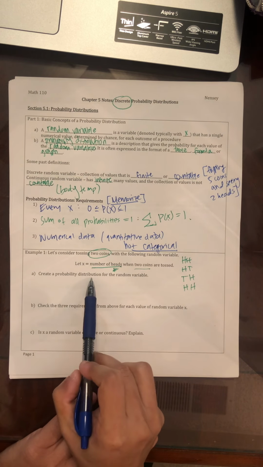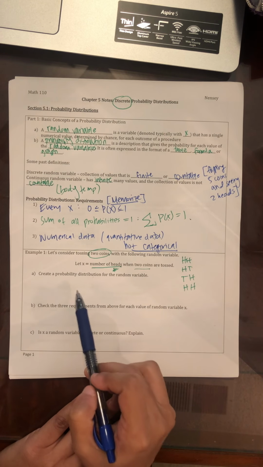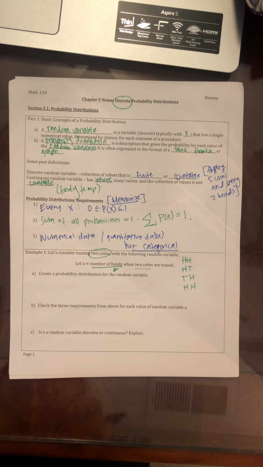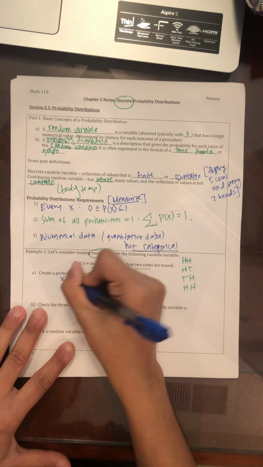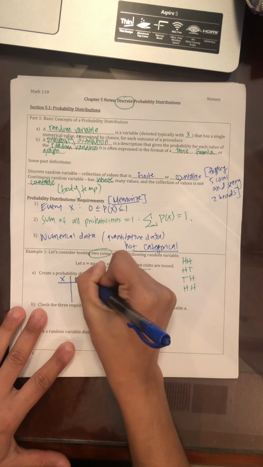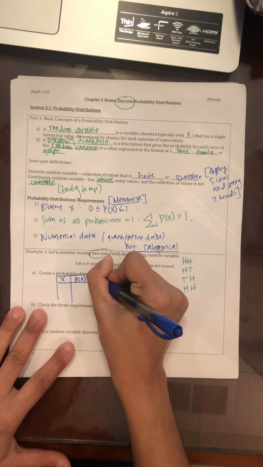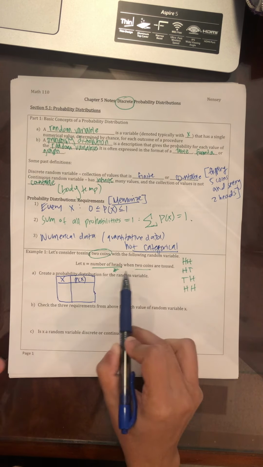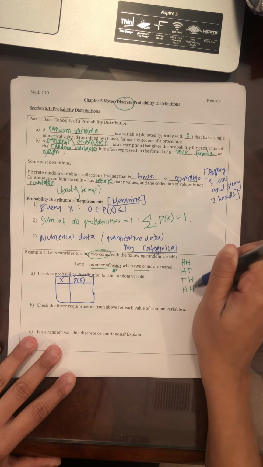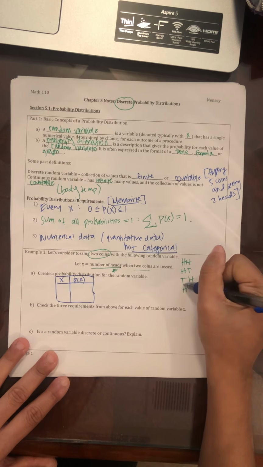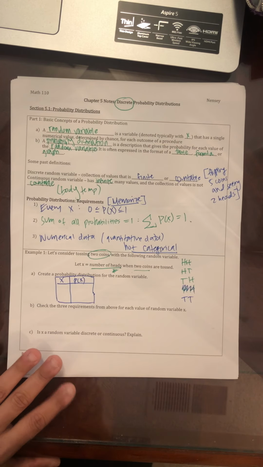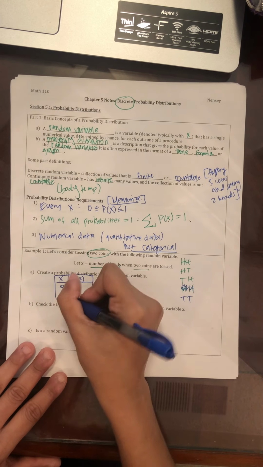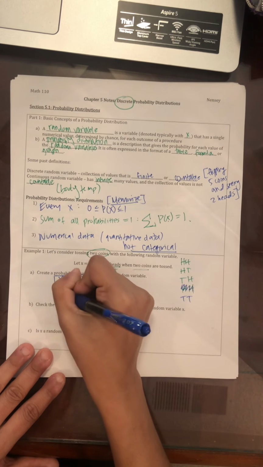So it says create a probability distribution for the random variable. Okay, so if I say create a probability distribution, you can do a table, a formula, or a graph. I'm going to do a table for this one. So I'm going to write x and P of x. So what does x stand for? Well, x is the number of heads when 2 coins are tossed. So if I look at this, what is the minimum number of heads I see? Oh, I totally messed this up. There should be 2 tails. Sorry. How many total heads do I see? I see the minimum is 0 heads. Then I see 1 head. And then I see 2 heads.